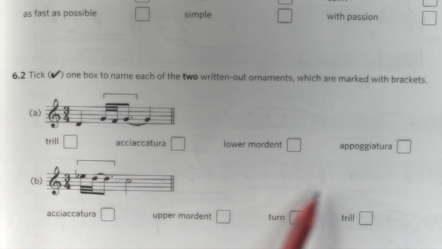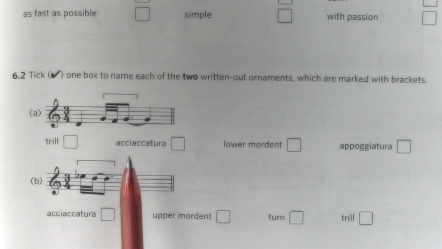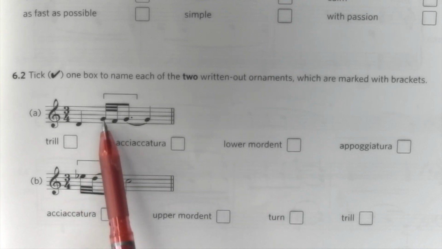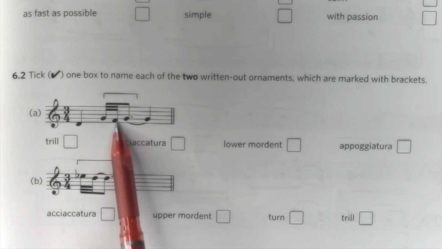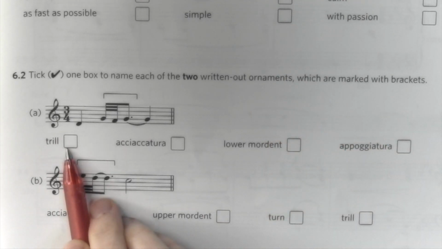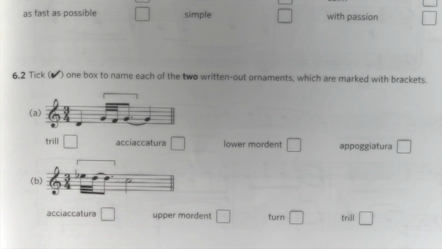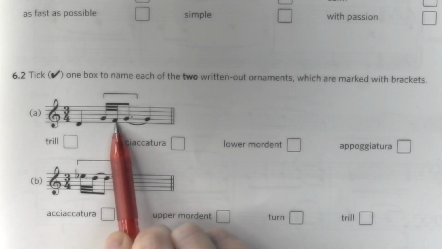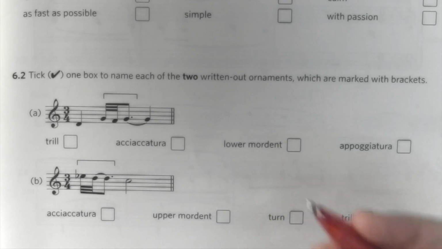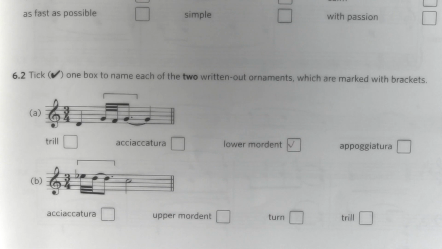Take the name of the ornament as it is developed on the score. So we have 2 notes that are the same and one is the lower note. This is a clear lower mordant. The trill is longer, acciaccatura is just 1 note above the note, and then the real note would be longer. Appoggiatura, it's similar to the acciaccatura, but it's a little bit less quick, let's say it that way. So that's clearly a lower mordant.